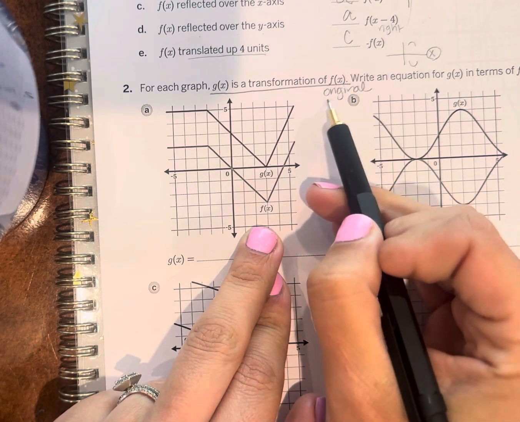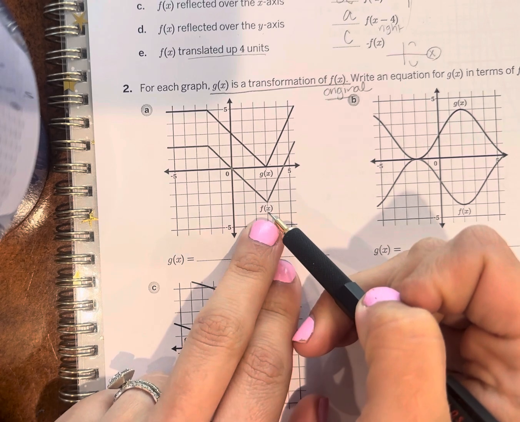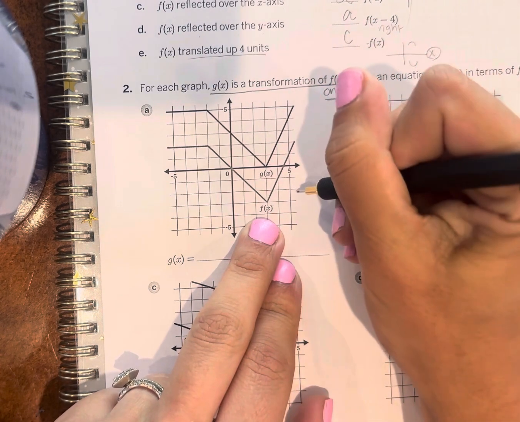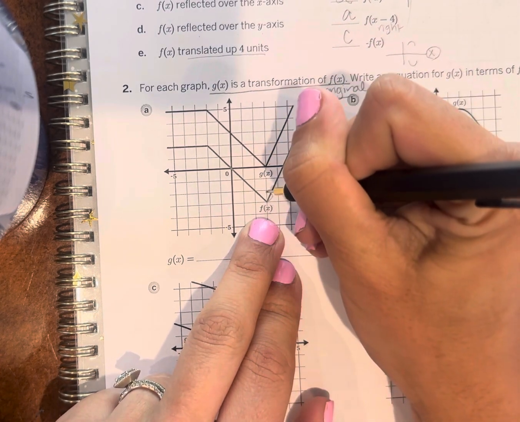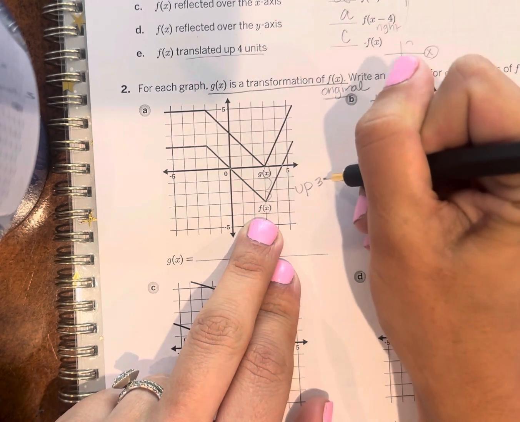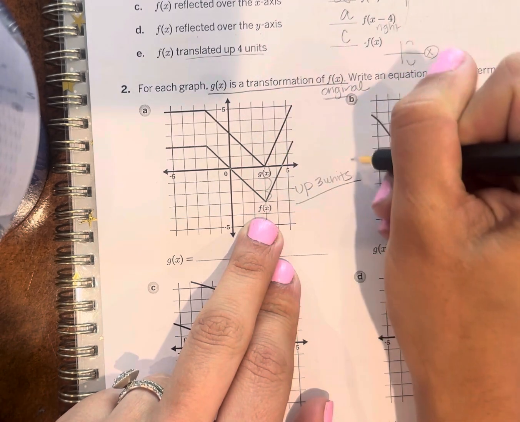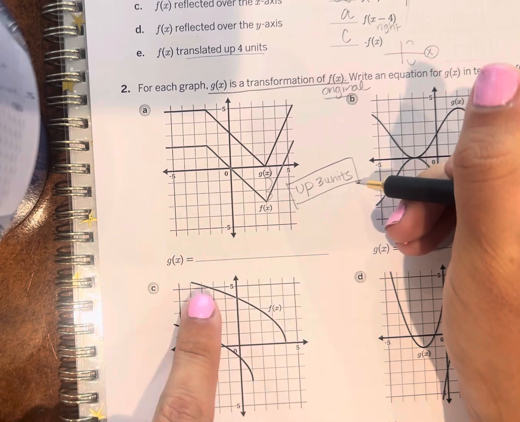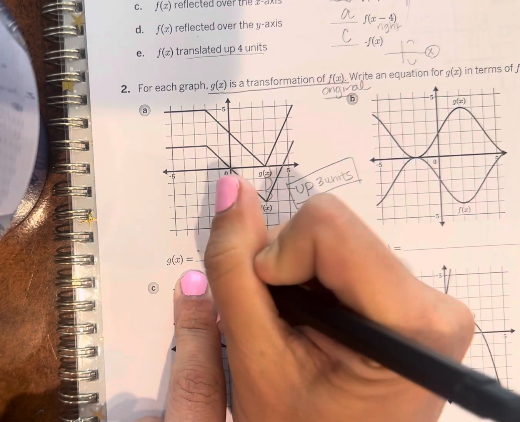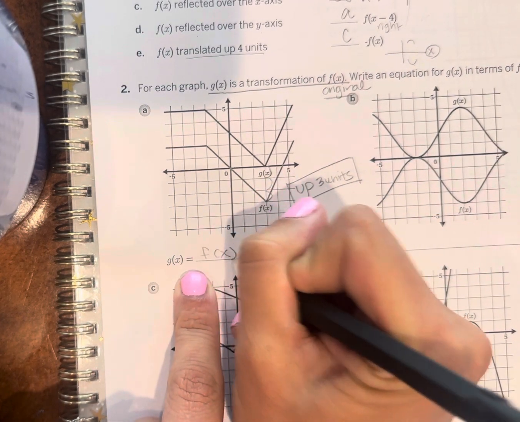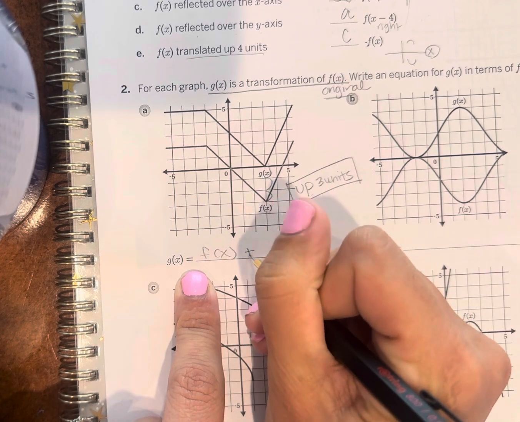But because f of x is the original, we're looking at f of x moving up 1, 2, 3 units. Write it in English and then translate it to math. It's f of x up 3.